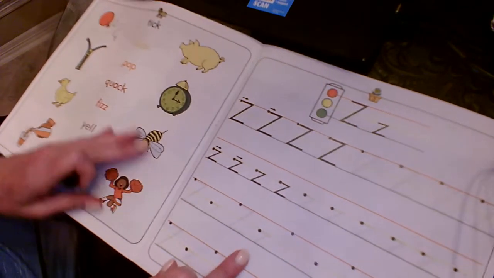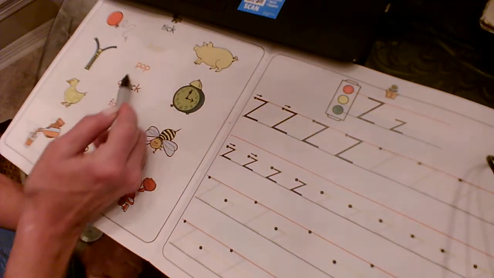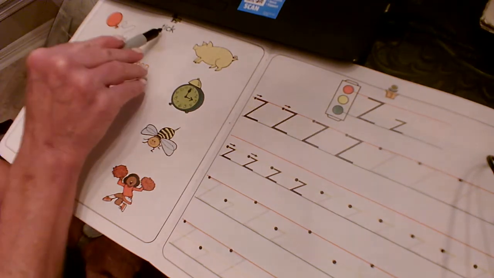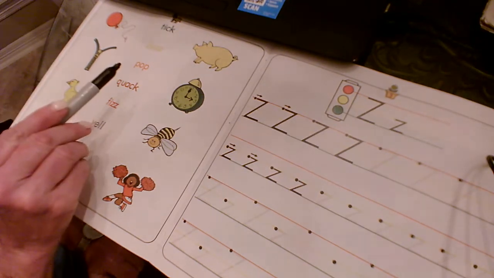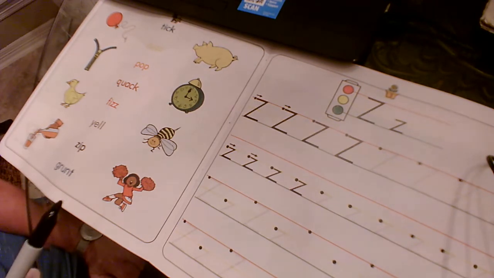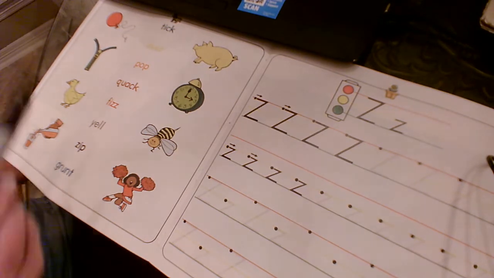So what we're going to do on page 2 is we are going to read the words going down the center of the page. Each word is a different color. You are going to read the word and then color the picture that goes with that noise word in the same color as the word. For example, let's read this first one together.